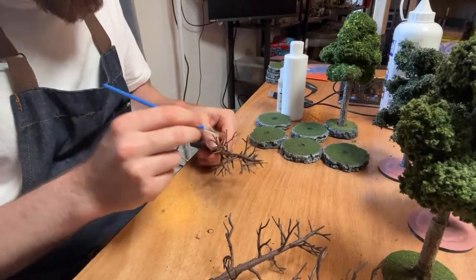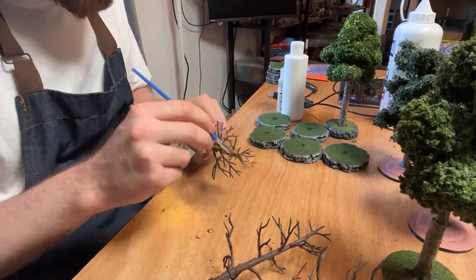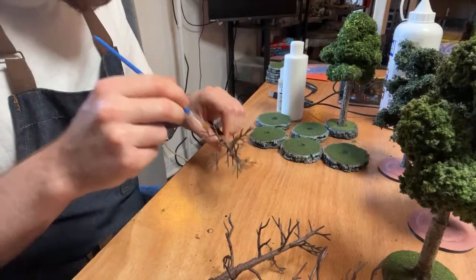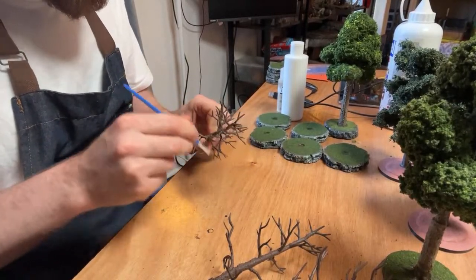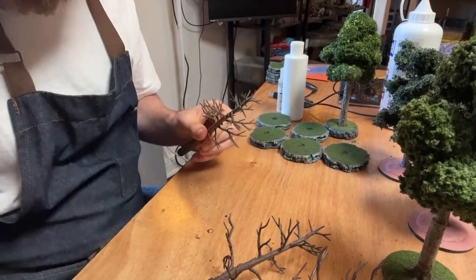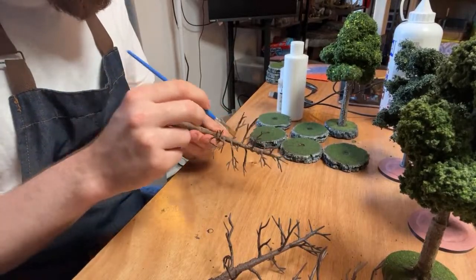Oh, you think this is gnarly? Wait till we get to the next project. I got a whole list of things that we're making. Thankfully, I'm about to have enough space to do it too.